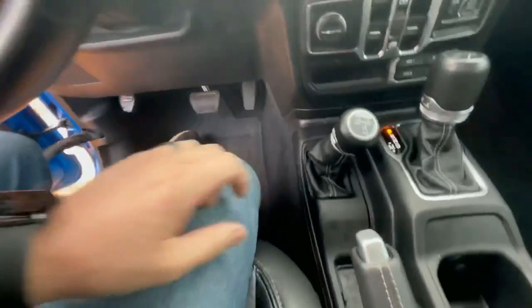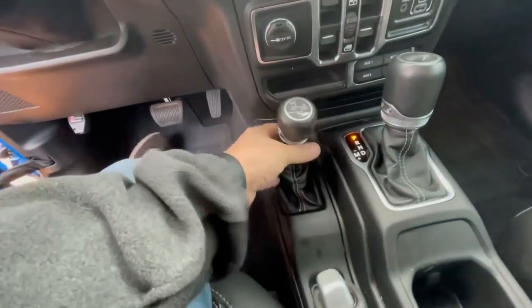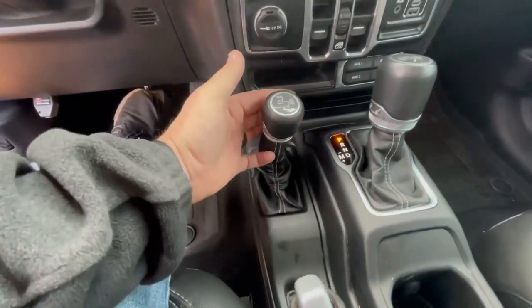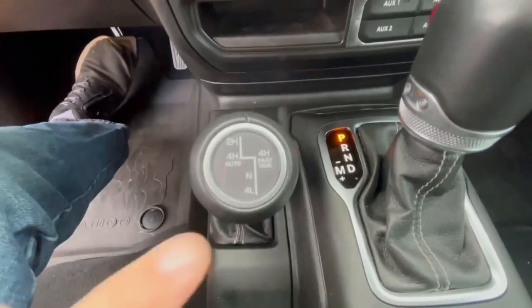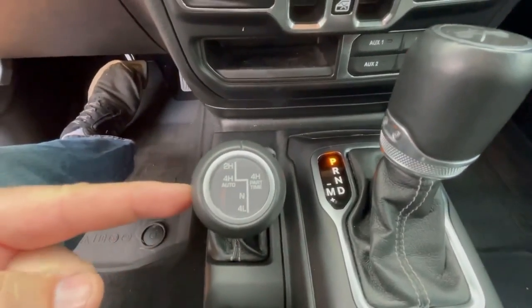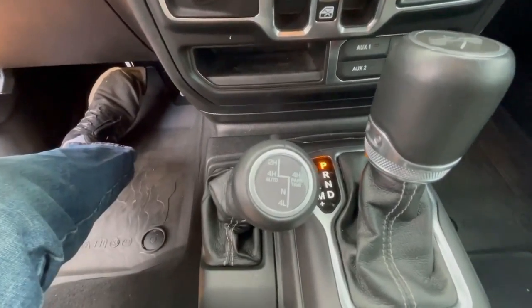And as you can see, you have your two-wheel drive here. Okay, you can pull it down into 4-high auto. See right there. And then you can also switch it over here to 4-high part-time. Now, obviously, both of them are 4-wheel drive, but I'm here to educate you on what the difference is between the two. So let's get started.